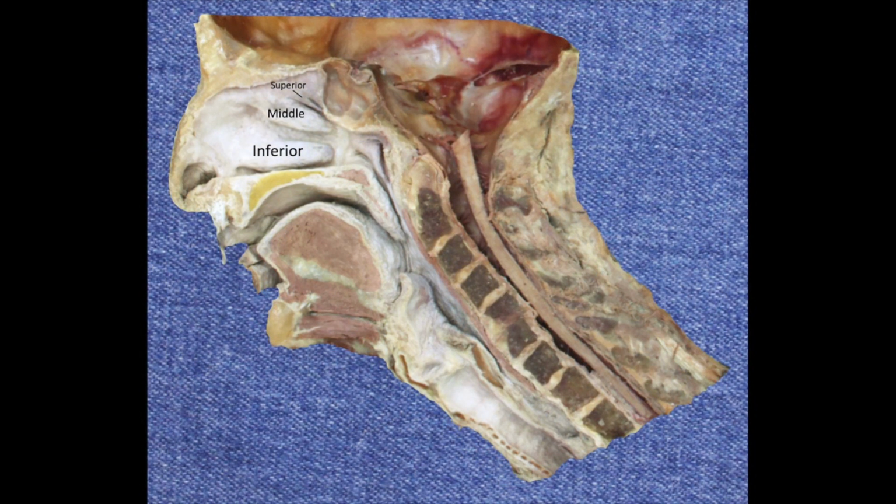At this point, in the previous dissection, we removed the nasal septum and exposed the nasal conchae. And note how small the superior concha is in this cadaver. Removing the nasal septum allowed us to clearly identify the opening of the auditory tube and the torus tubarius, the elevation of cartilage guarding the opening of the auditory tube.